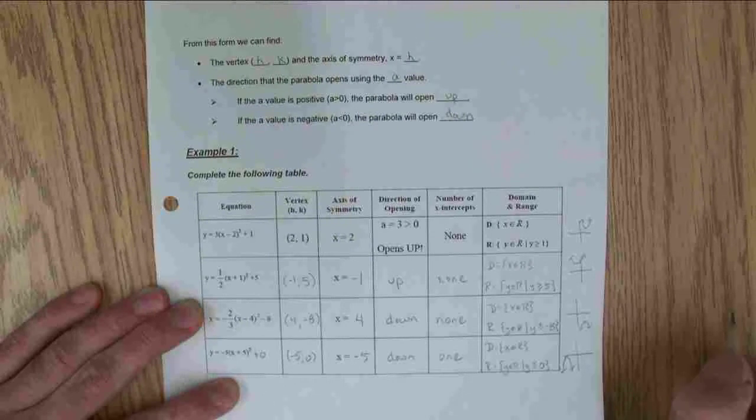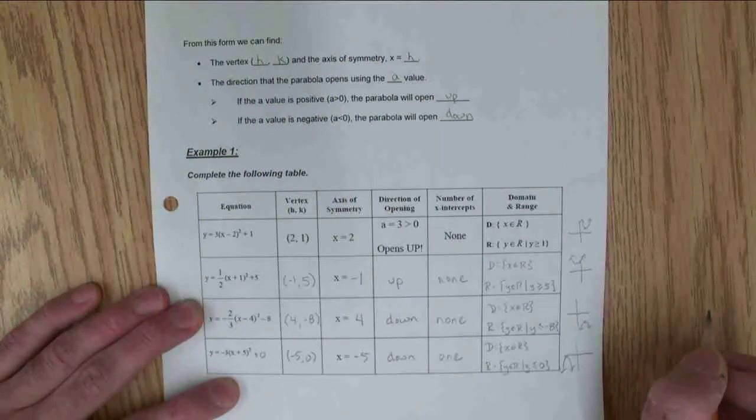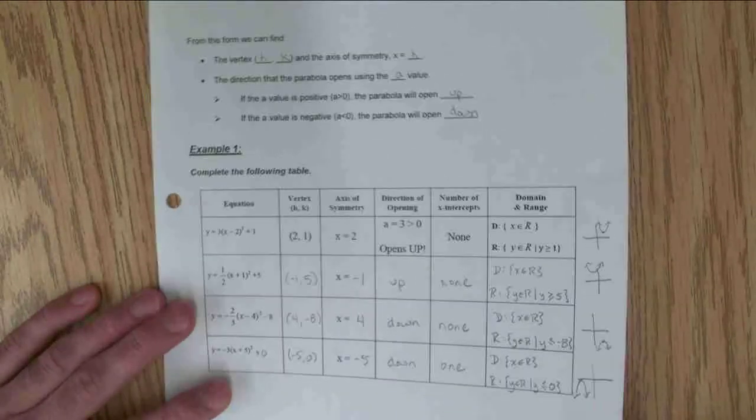All right, so that's a review, but it's something we could probably stand to practice again with the things on that table. So flip over our page. There's a couple of things on the back.